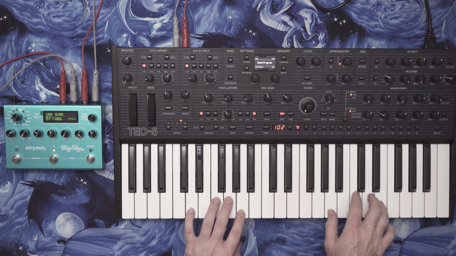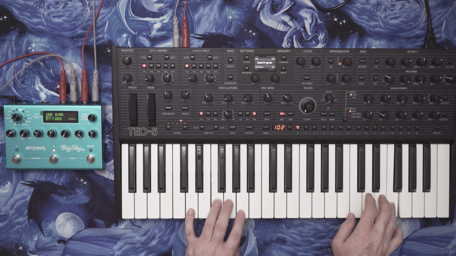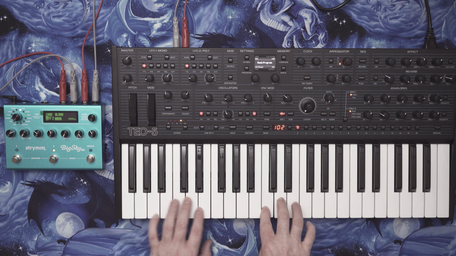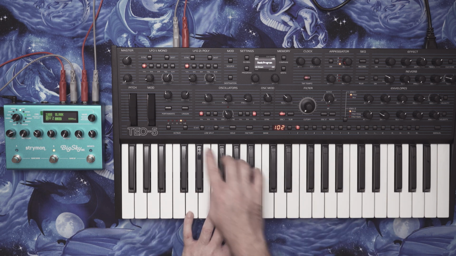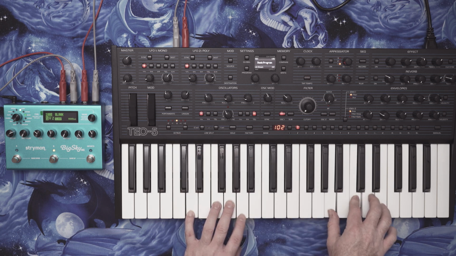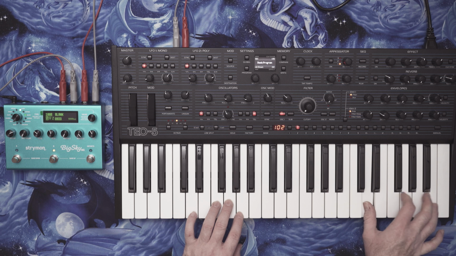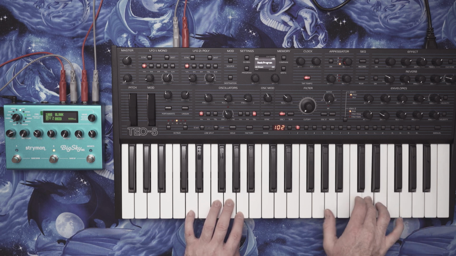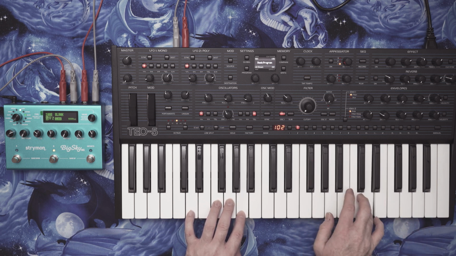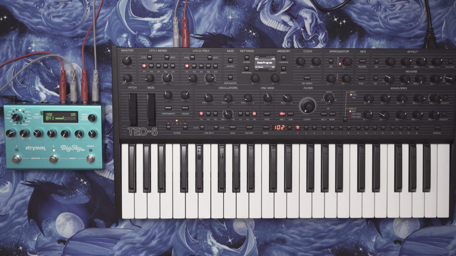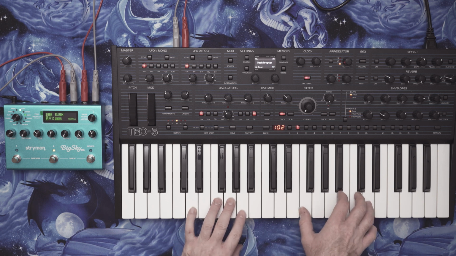Let's use my cascading flutes patch, which I put under 2. All right, I think that sounds pretty dang good.